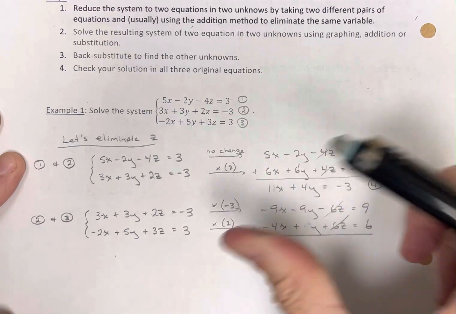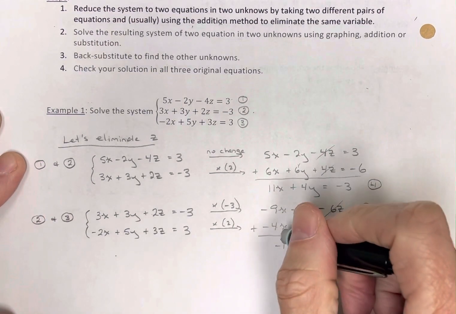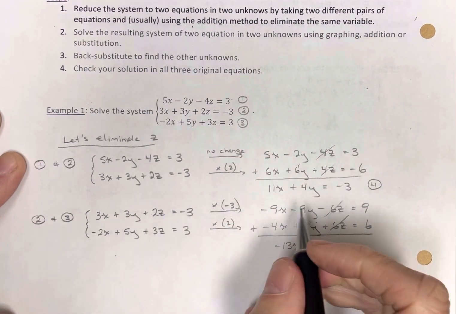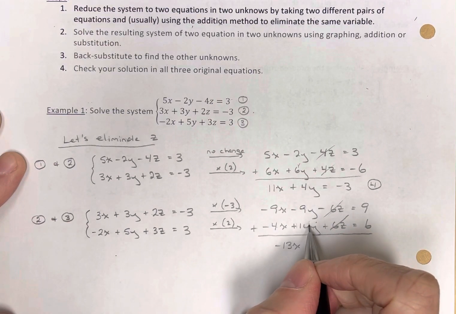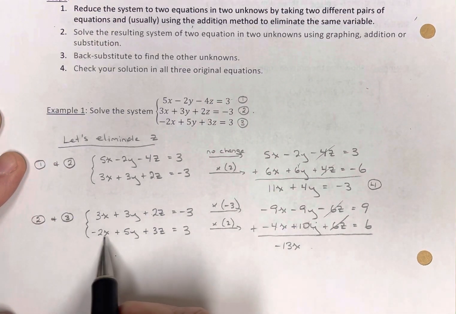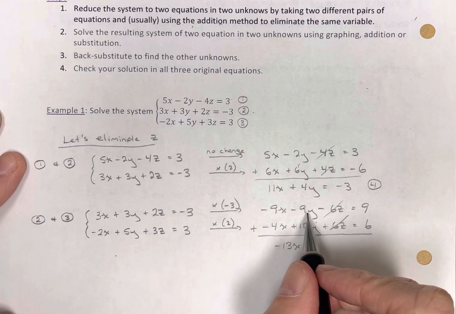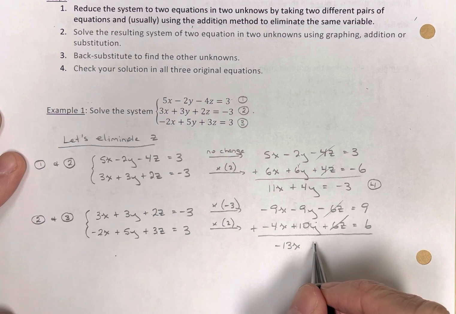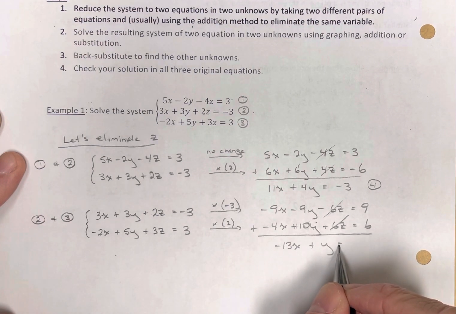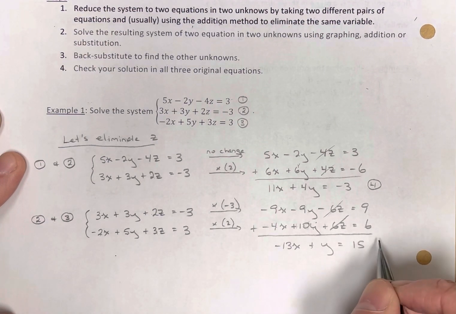I knew I goofed. You've got to be careful. I bet you were all thinking, he goofed. Go back, that's a 10y. Negative 4, 10, 6, and 6. Okay, negative 9y and 10y is positive y, and 9 and 6 is 15.